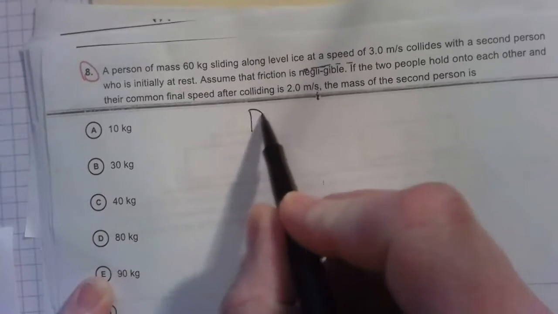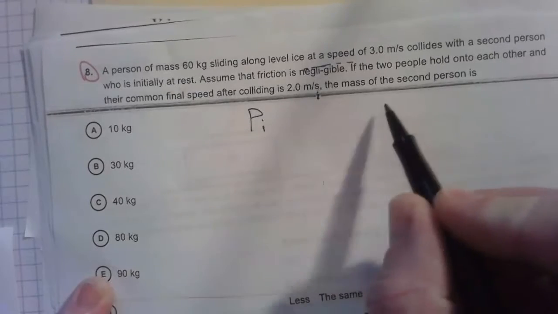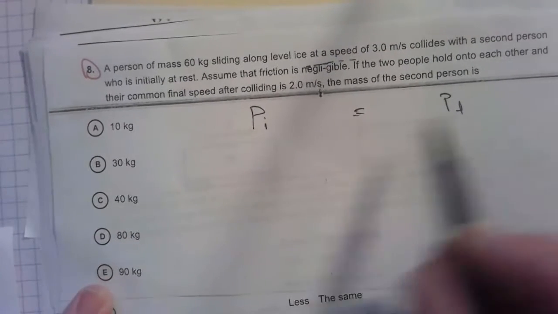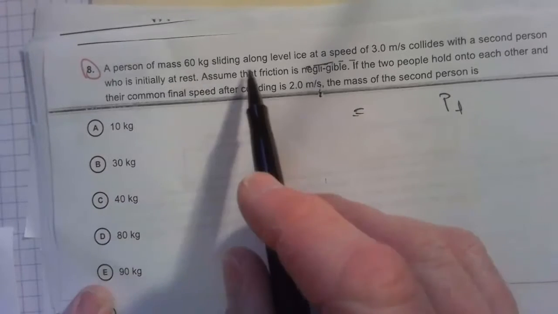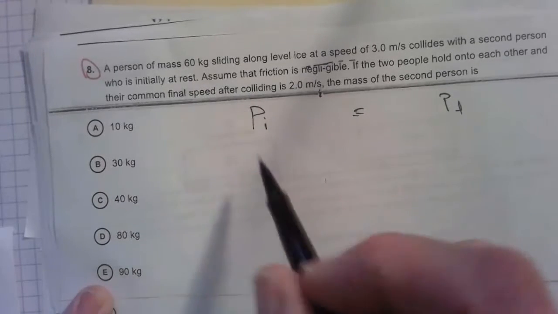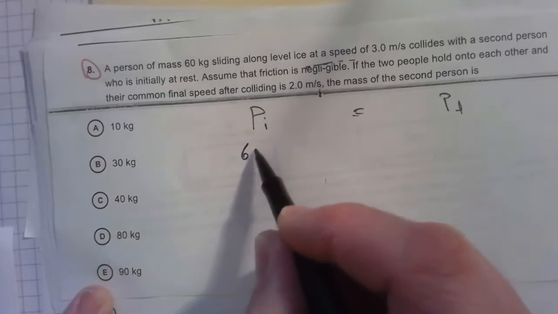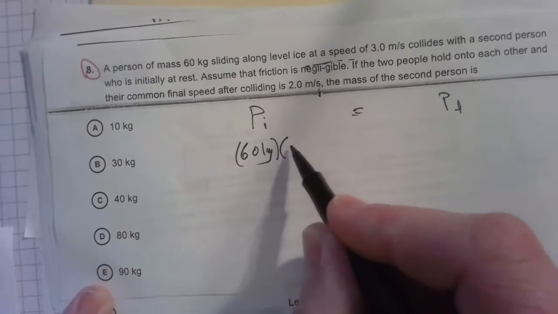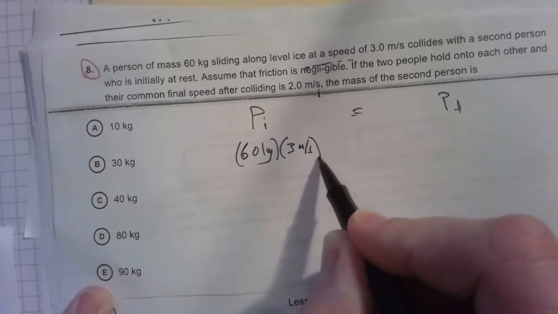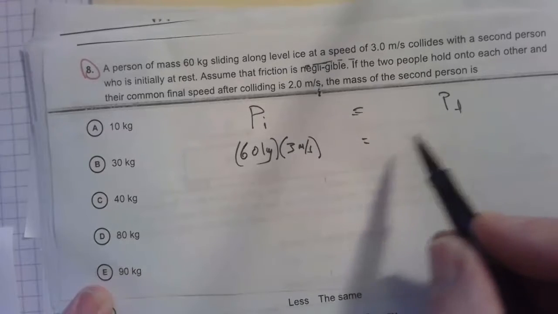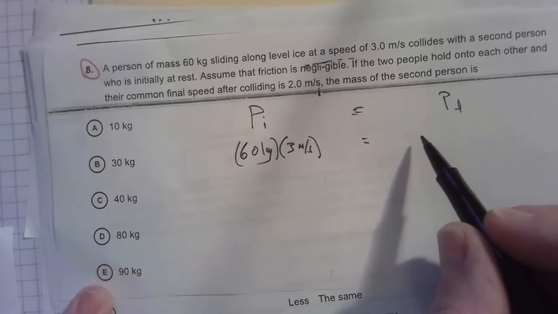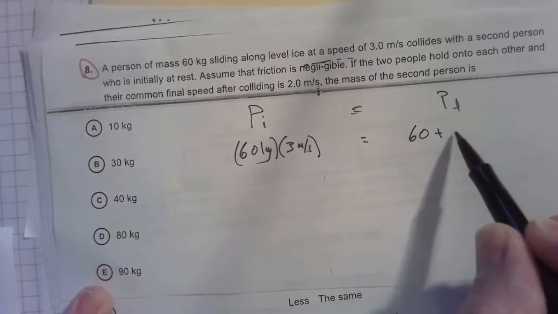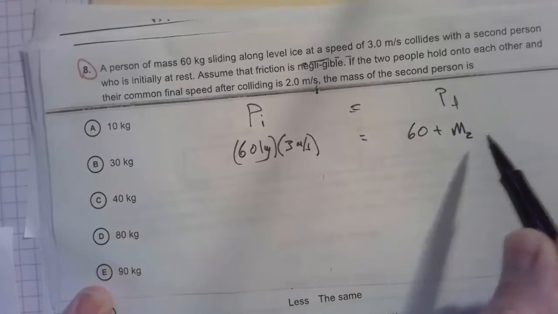So, classic momentum: initial has to equal the momentum final. I kind of like setting them apart like this. Now, initially, I have one object that's moving, the other person is at rest. So I have a 60 kilogram person moving, we'll say to the right, positive, at 3 meters per second. Afterwards, I have a single object whose mass is 60 plus the mass of the second person. I don't know what that is.